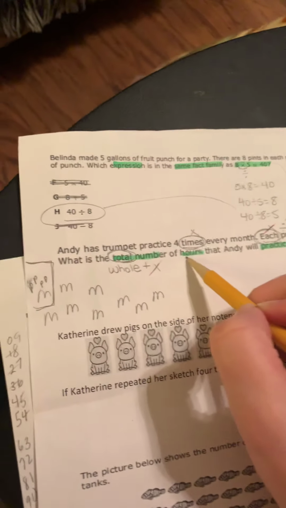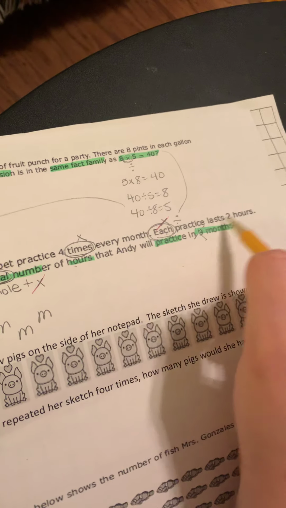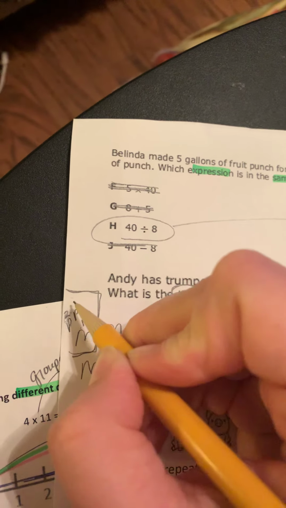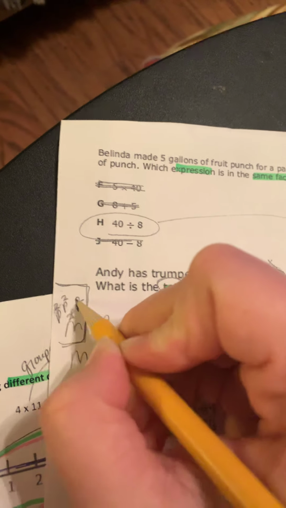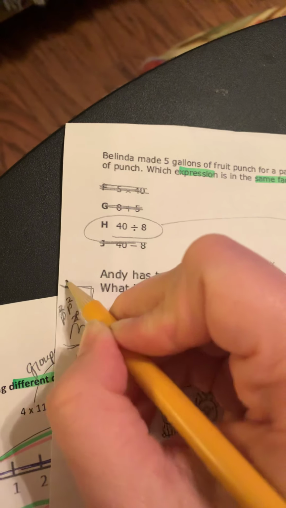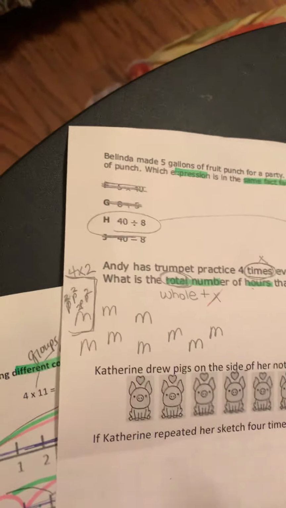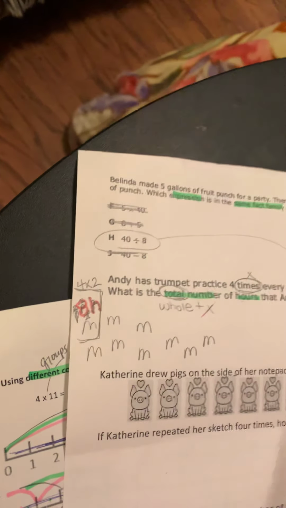And I want the total number of hours. That's just times. Each practice lasts 2 hours. So this practice, 2 hours. This practice, 2 hours. This practice, 2 hours. This practice. What is that? It's repeated addition. How many times? Right, it's 4 groups of 2. So in 1 month, he practices 8 hours, right?